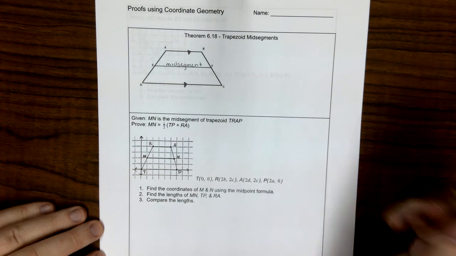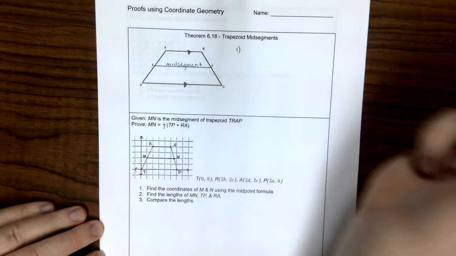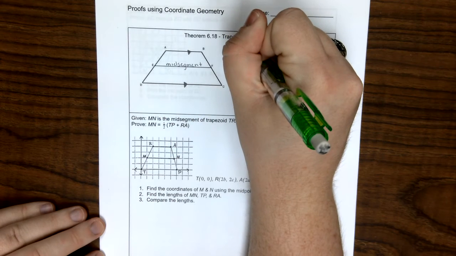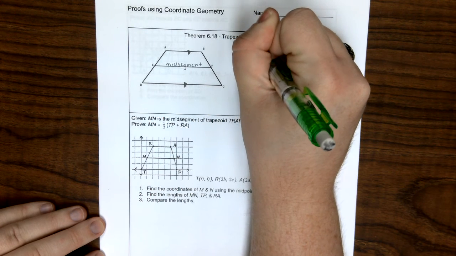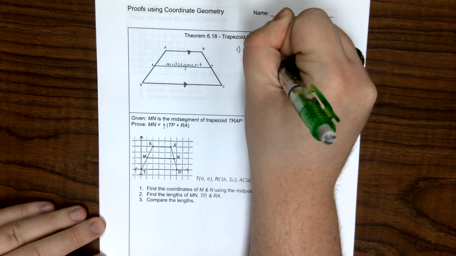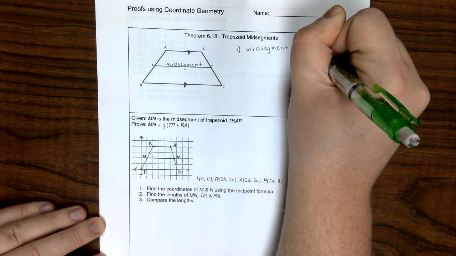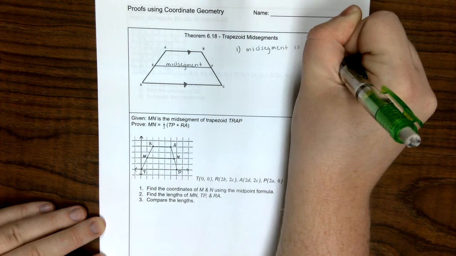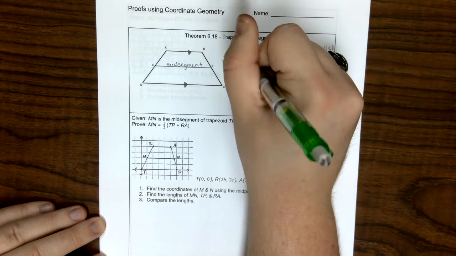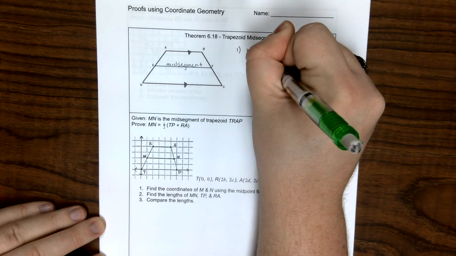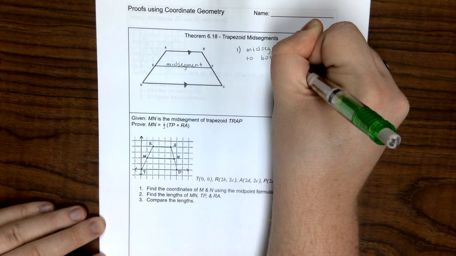All right. So part 1 of the trapezoid midsegment says that the midsegment is parallel to both bases.